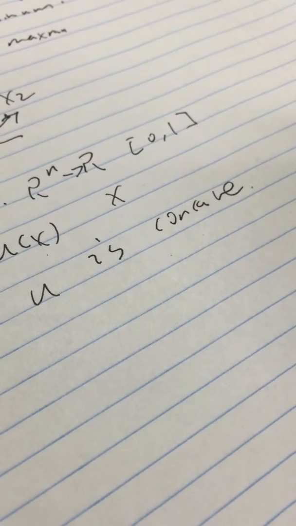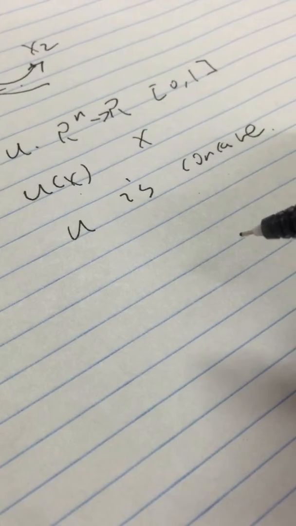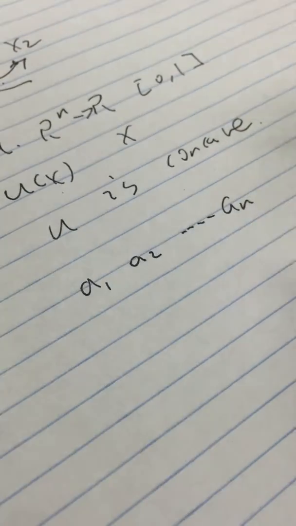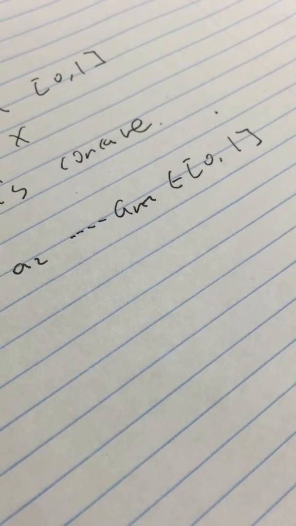Now suppose we are given some consumer preference data, but we do not know the underlying utility function U. Specifically, we have a set of goods baskets A1, A2, to AM, which belong to 0 to 1, and some information about preferences among them.